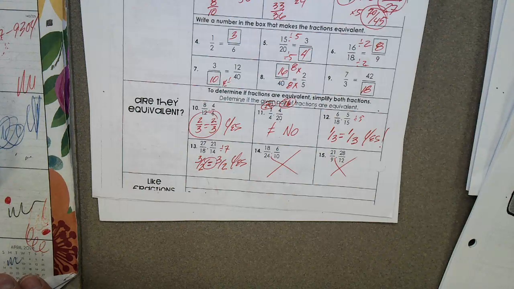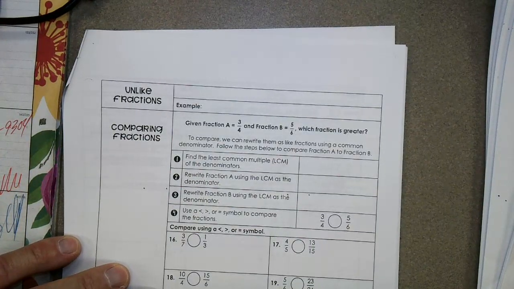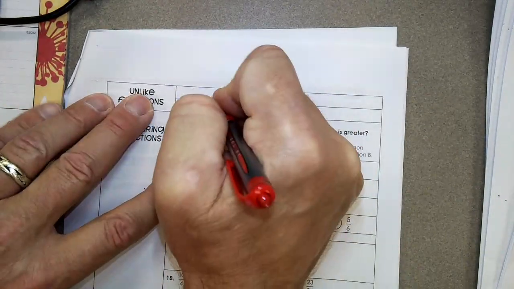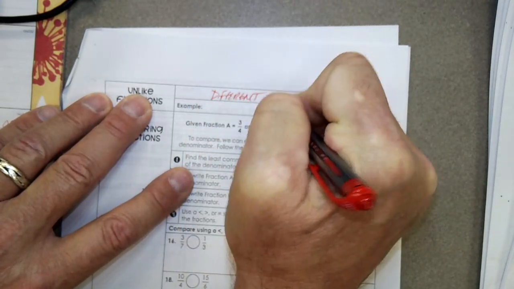Okay, let's continue on. Now, when we go to the next page, we're going to talk about unlike fractions here. And unlike fractions are simply fractions with different denominators.